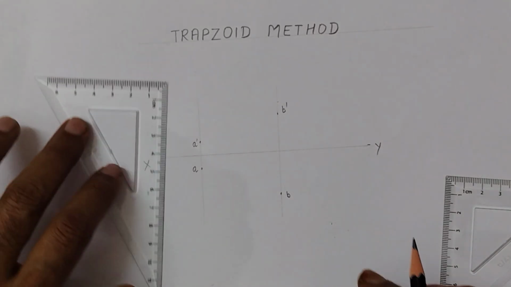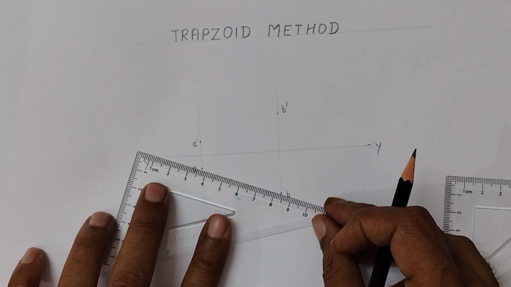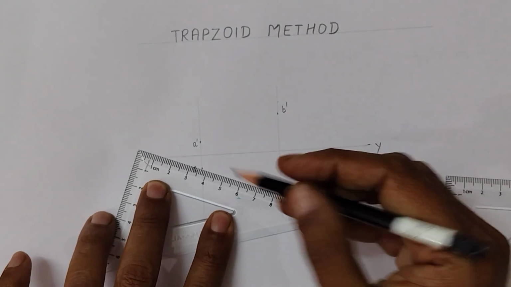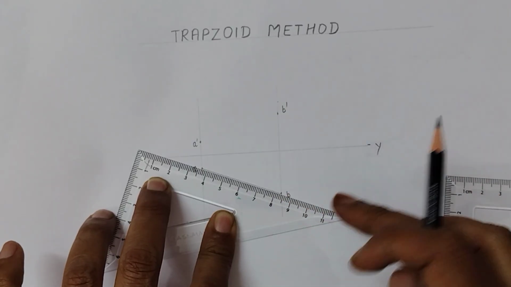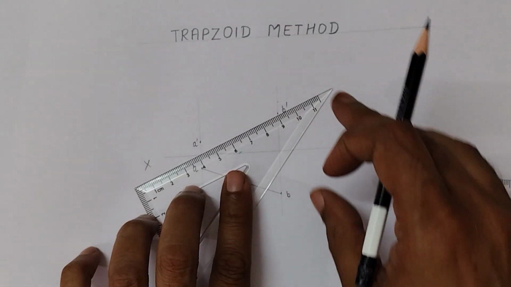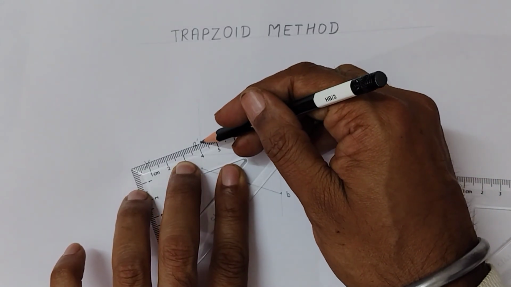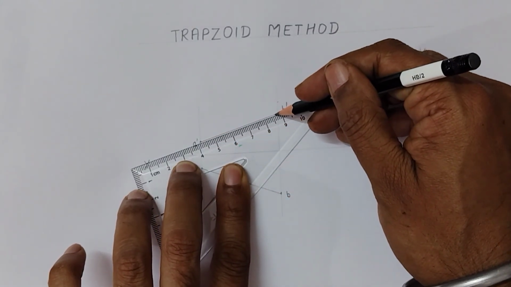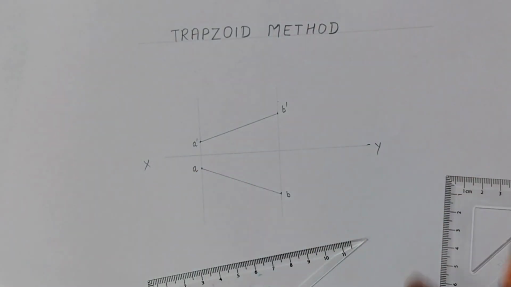So we have to join these endpoints to get projections. If we join the top view of the endpoints of the line, on joining we get the top view of the line. Similarly, when we join the endpoints of the line in elevation or front view, we get the elevation or front view of the line.